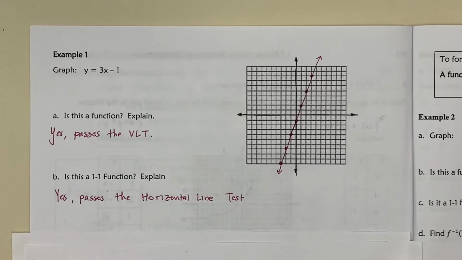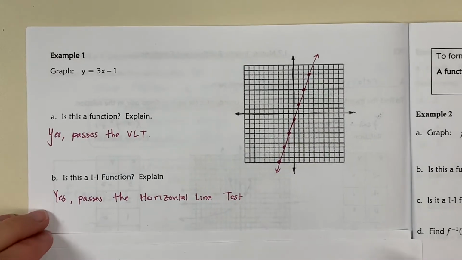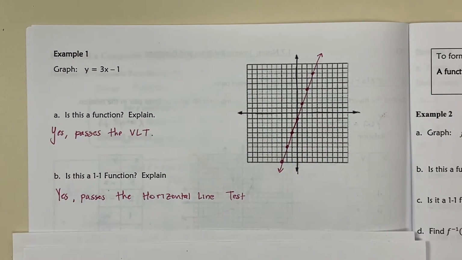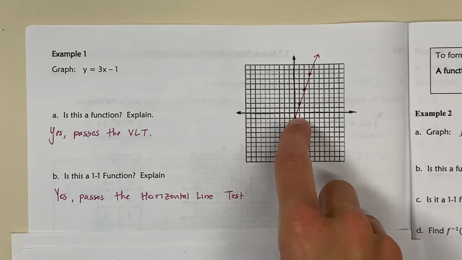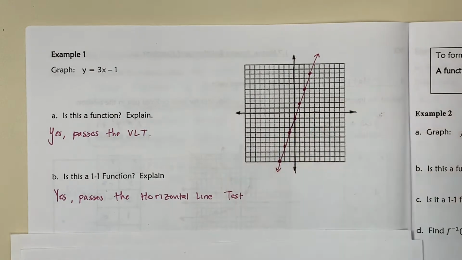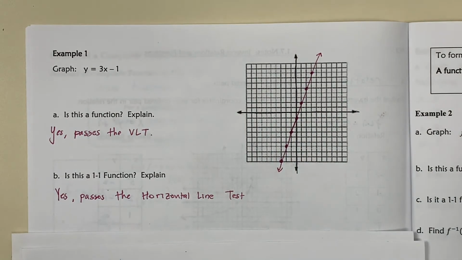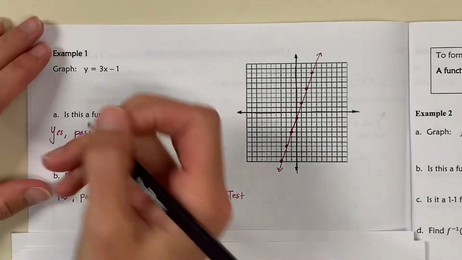Okay, let's look at example number 1. We are going to graph the equation y equals 3x minus 1. This is a linear equation. The y-intercept is -1, so I'm going to plot a point at -1 on the y-axis. My slope is 3. Let me repeat that. My slope is 3.